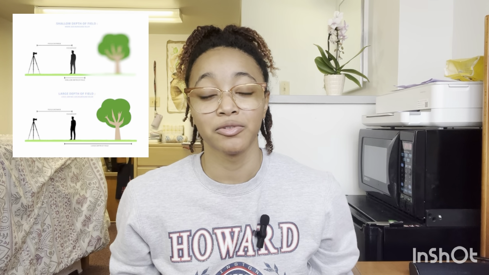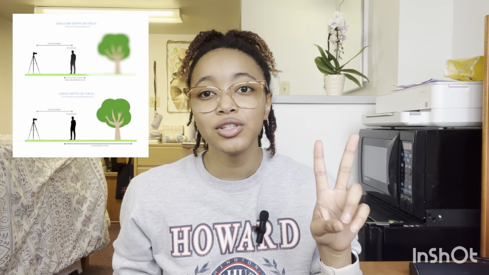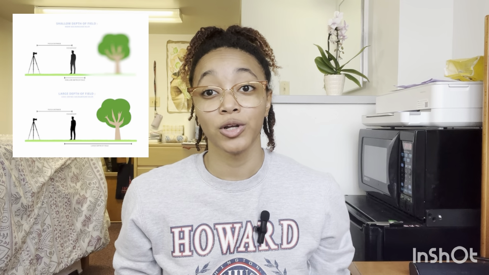Then we have depth of field. Depth of field refers to the amount of distance that is acceptably sharp. There are usually two types: shallow, where the background is blurry, and deep, where it's not.